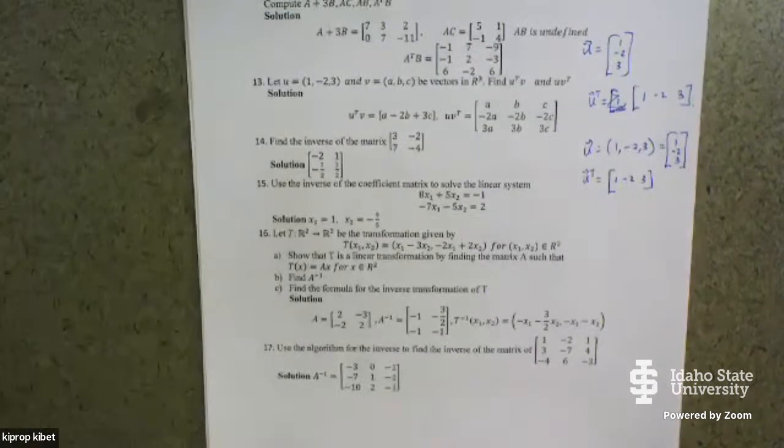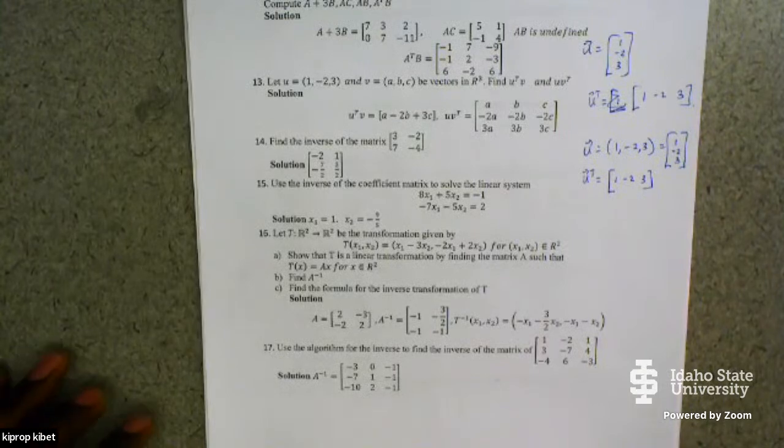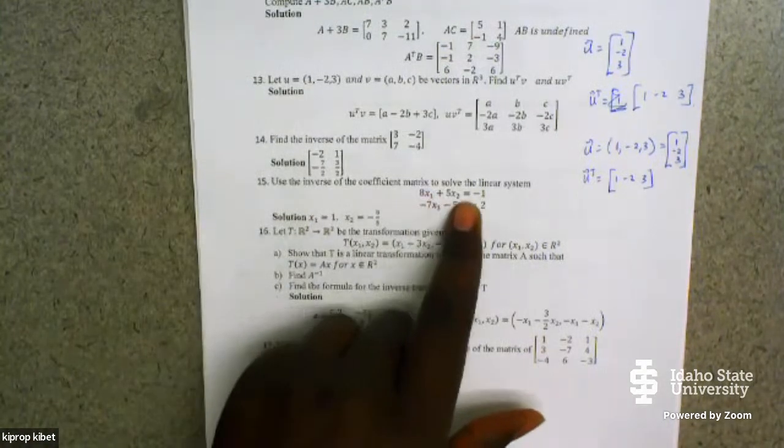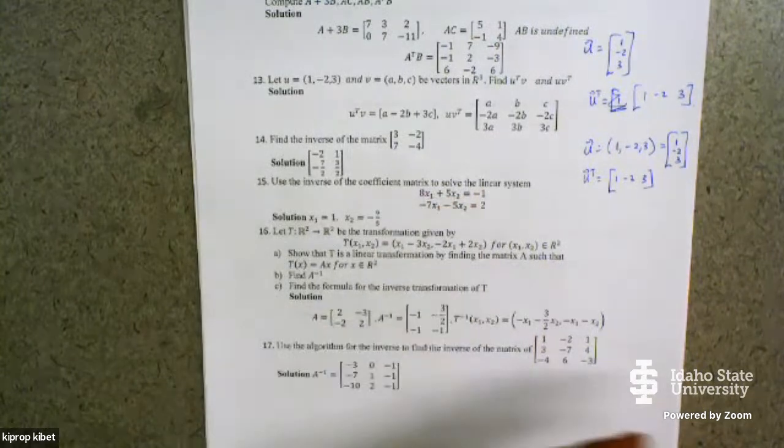Okay, number 14, find the inverse. That is so simple. You still remember that. Use the inverse of the coefficient to solve the linear system.